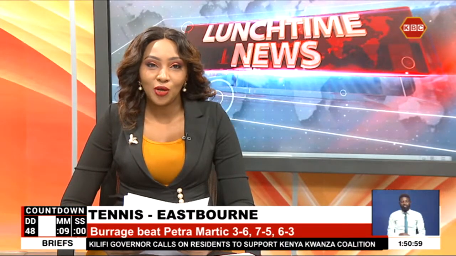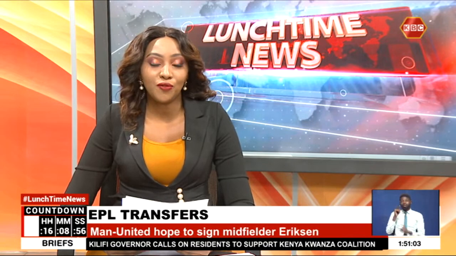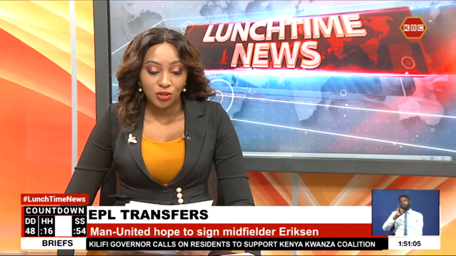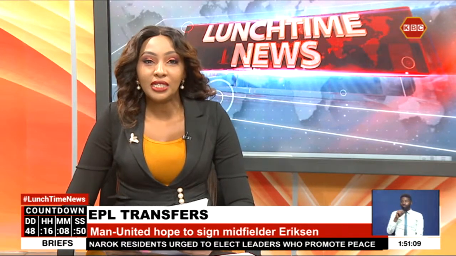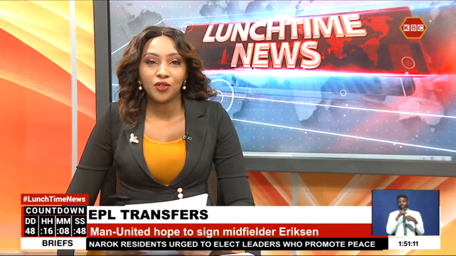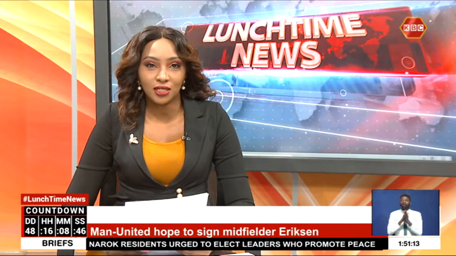And Manchester United hope to persuade Denmark midfielder Christian Eriksen to join them before the new season. It was thought the 30-year-old would prefer to remain in London after making a successful comeback with Brentford in the second half of last season.